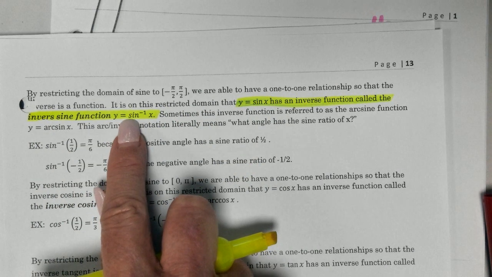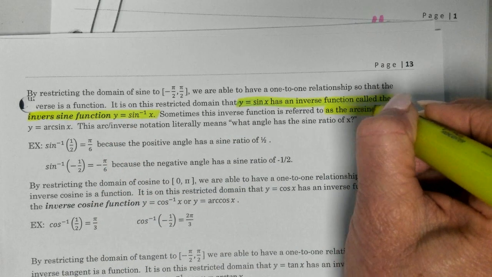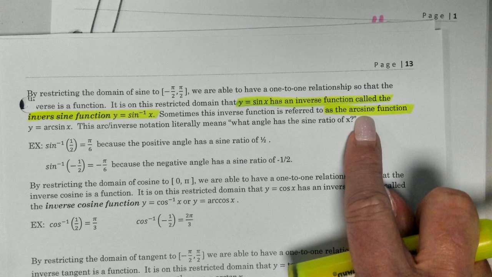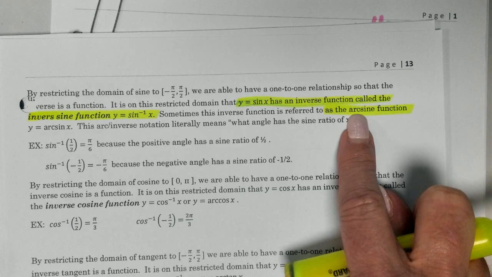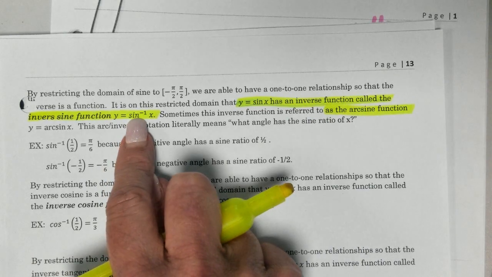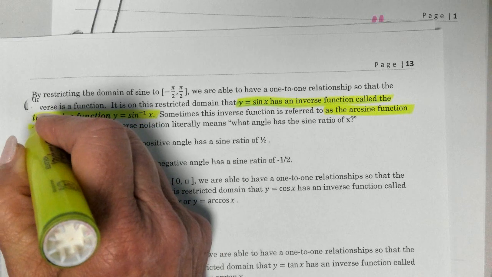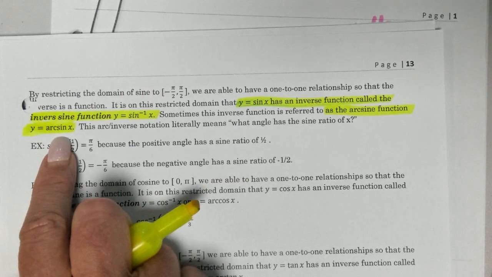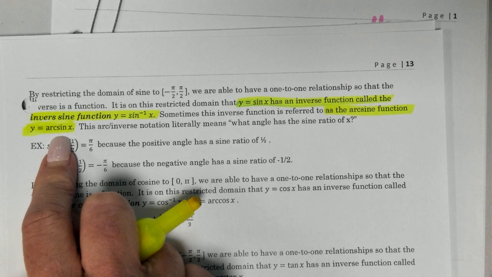And this inverse function is also referred to as the arc sine function. Now, y'all may have seen this in geometry. Arc sine is another way of saying, what angle am I looking for? Inverse, we're looking for an angle. Arc, we're looking for an angle. So when you see that term, arc sine, arc cosine, arc tangent, it's the same thing as inverse, and it says you're looking for an angle, not a ratio.